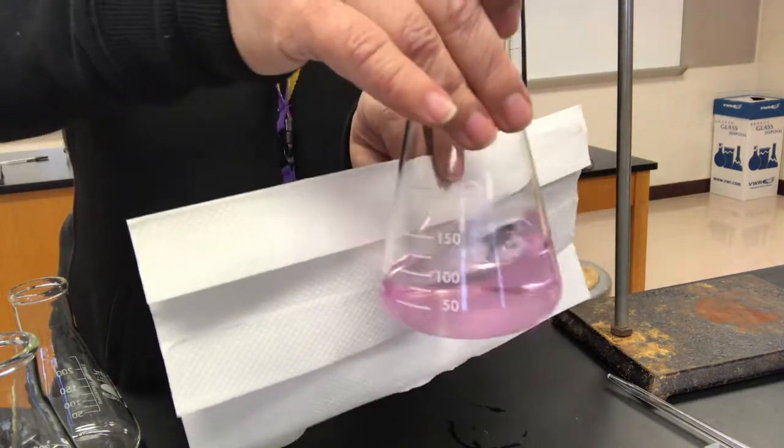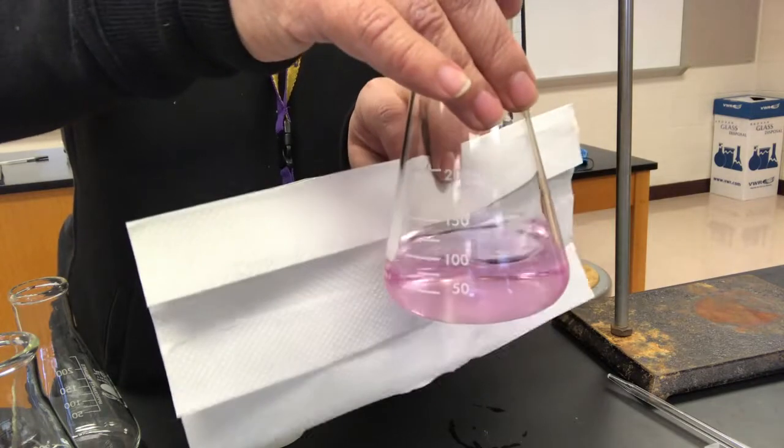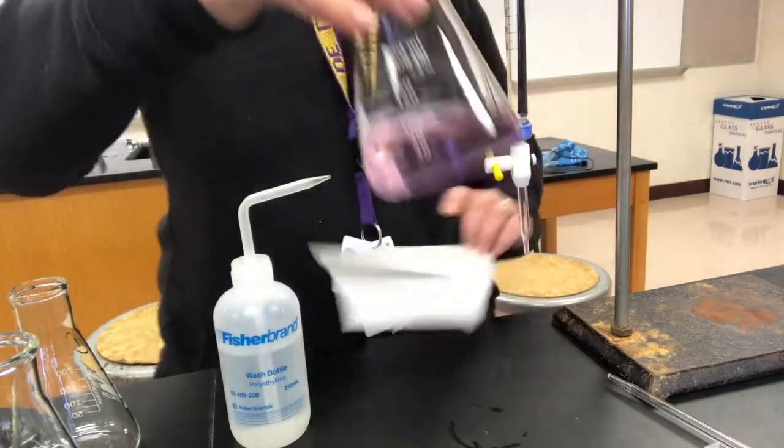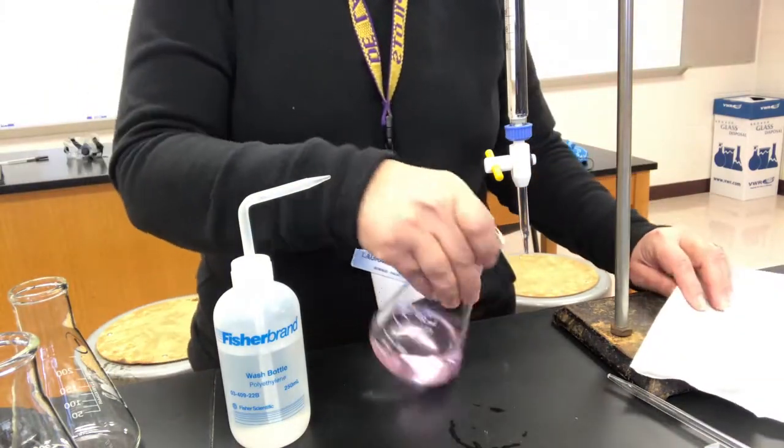good. It's not too pale. This is absolutely the end point. I am not concerned that I undershot it at all. But if I thought I did, what I should do is take a reading. Let's go ahead and do that. So I'm going to line you guys up, hang on, with the burette so you can read it.